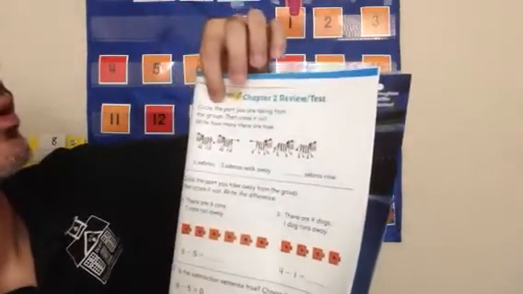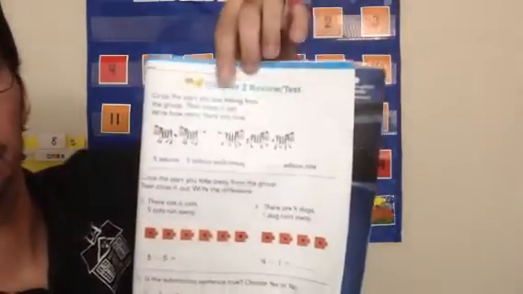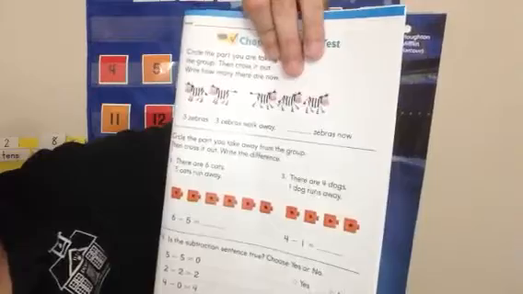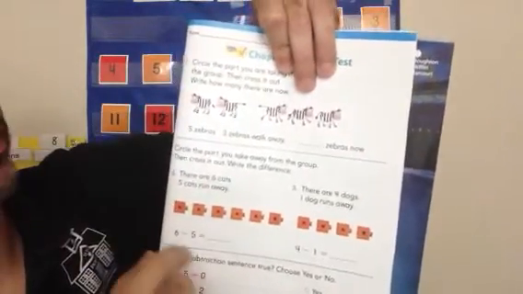I'll read through. First one here, and remember you can pause at any time. So you're going to circle the part that you're taking away. There were 5 zebras, 3 zebras walk away. How many zebras now? Same with this one. This time we're just using cubes, but you're going to circle and cross out.